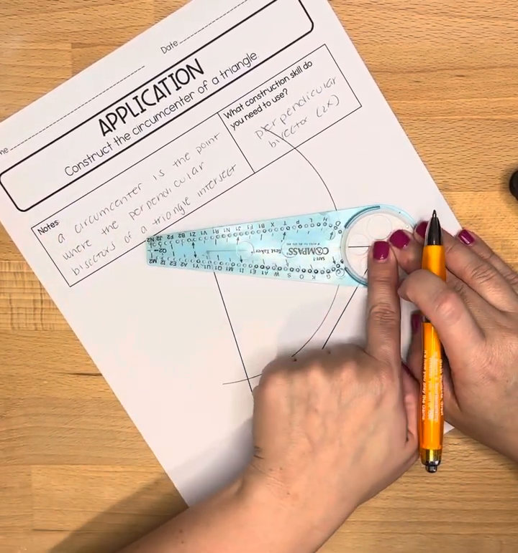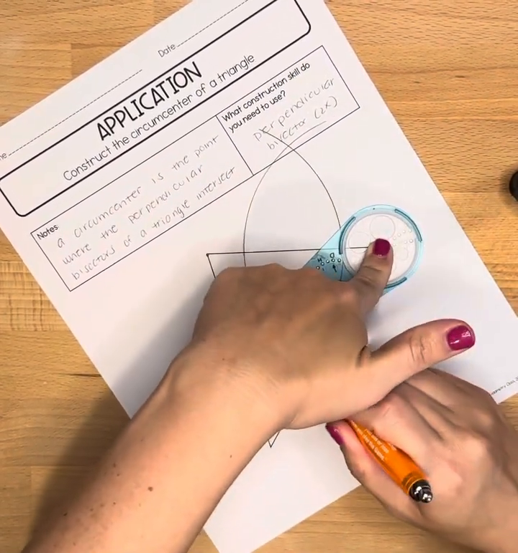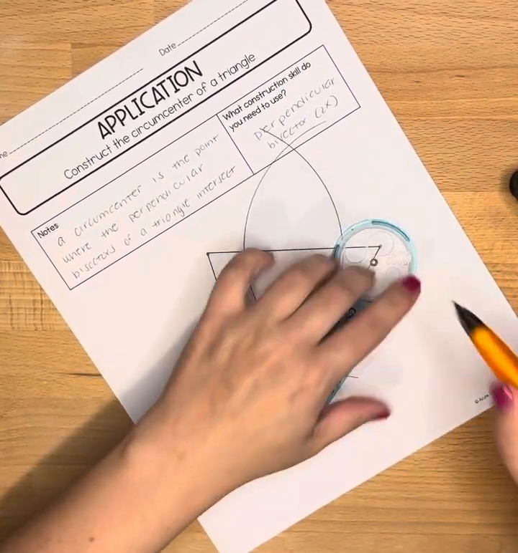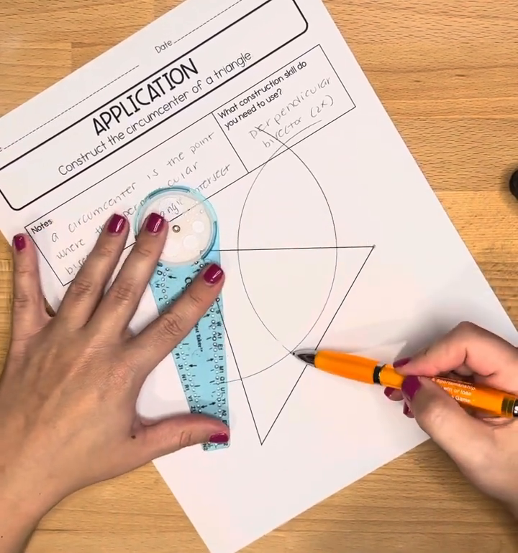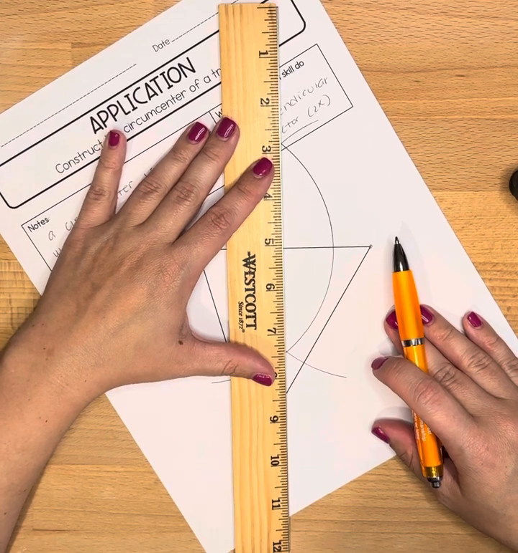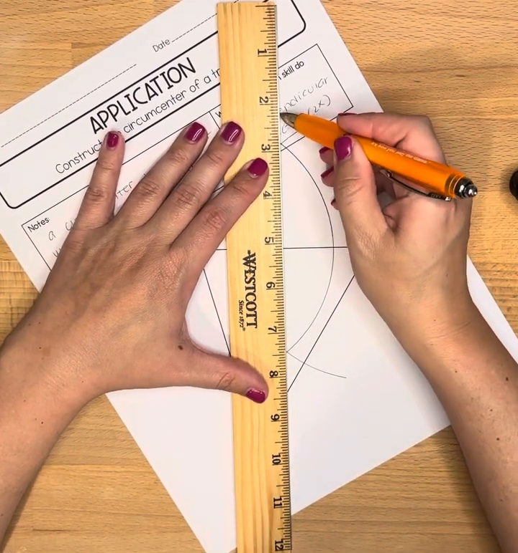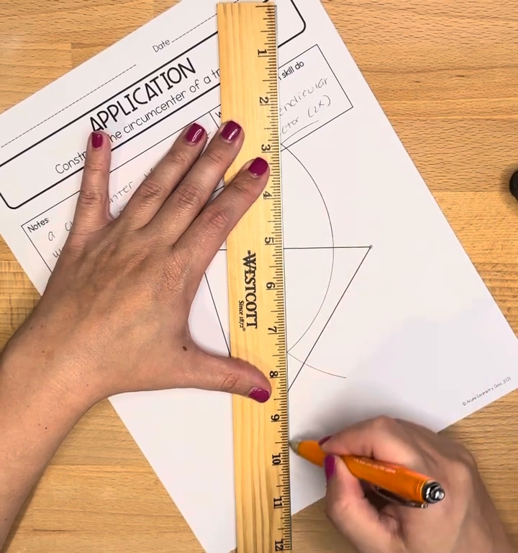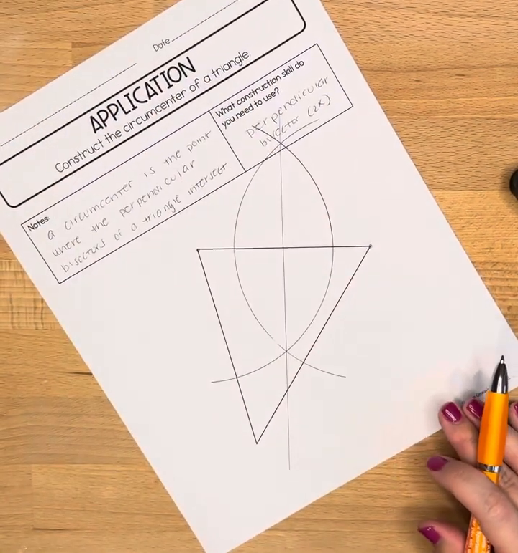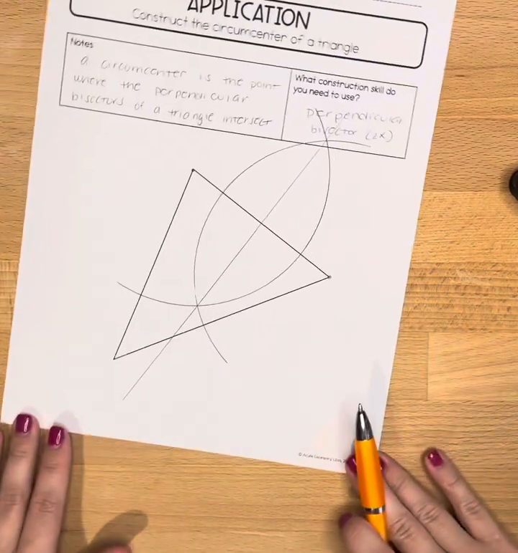I'm going to reverse this process now. Use the same marking, but a different starting point, and we want those 2 arcs to intersect. They do, and we're going to use our straight edge to connect.